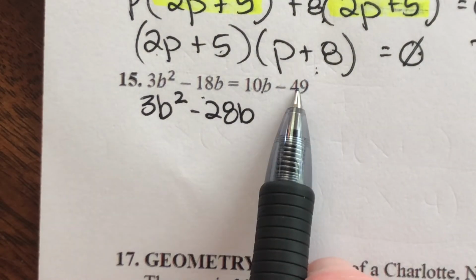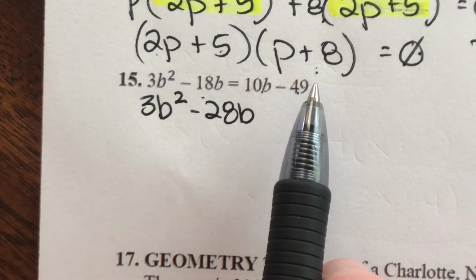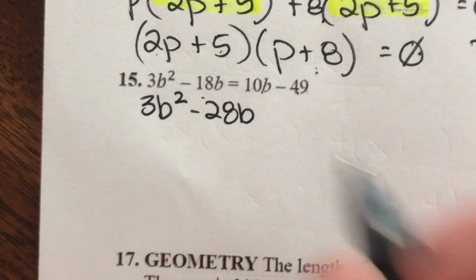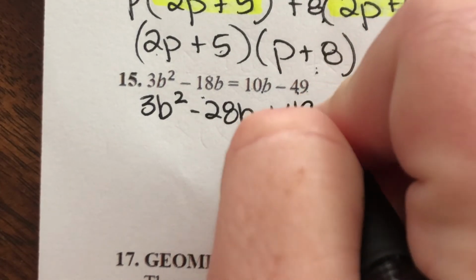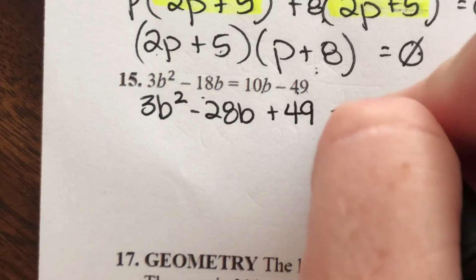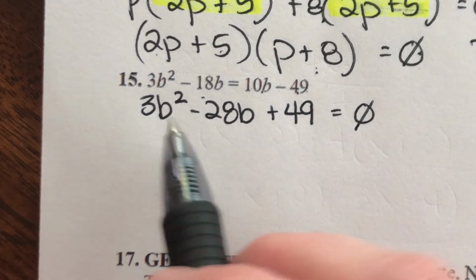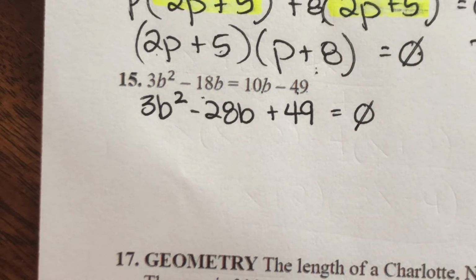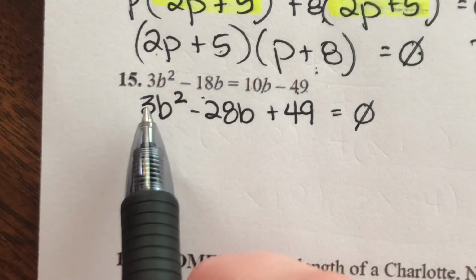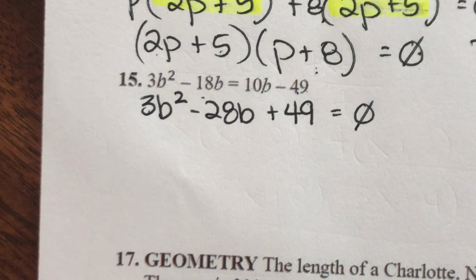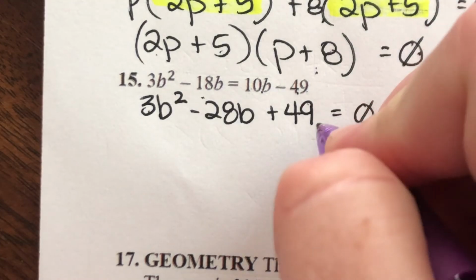And then I've got this minus 49 here. I want to make it go away, so I'm going to add 49 to both sides. And that's equal to 0 now, because I got rid of everything on the right-hand side. Okay, is there anything I can divide all this by now? Nope, sure can't. So I have to multiply first times the last, and I get 147.